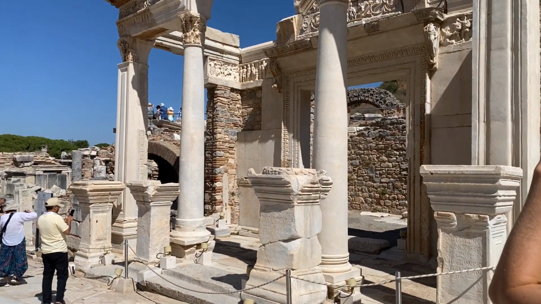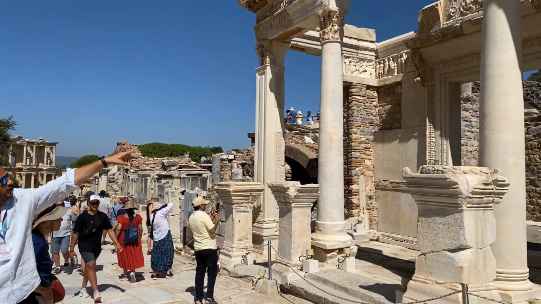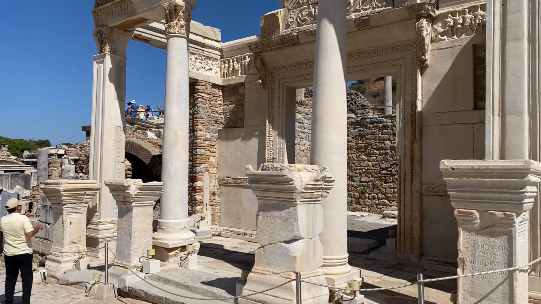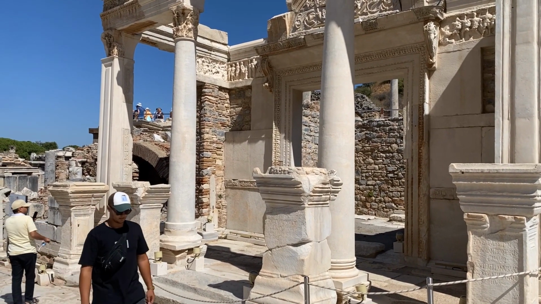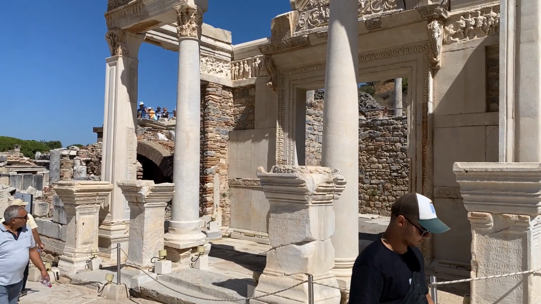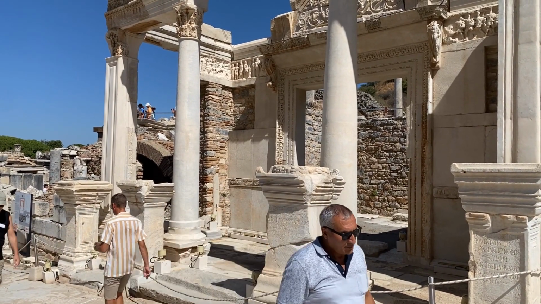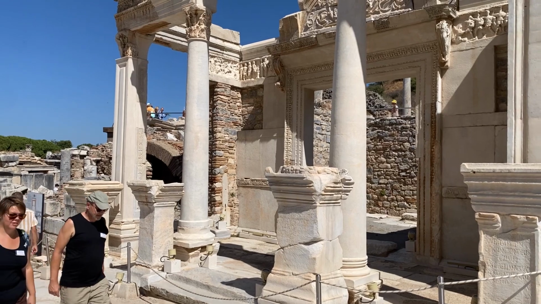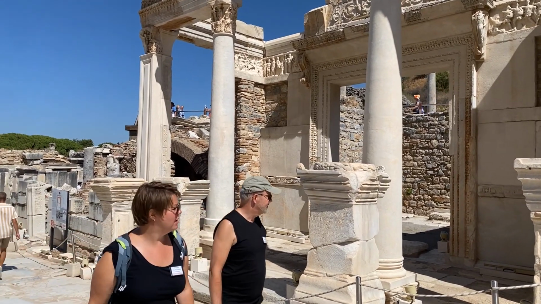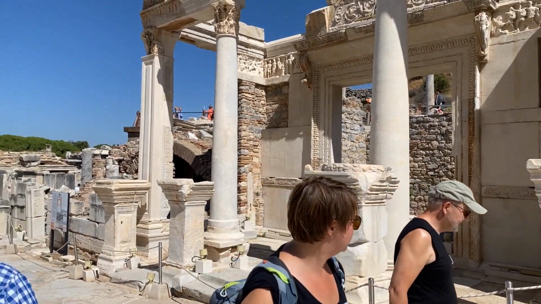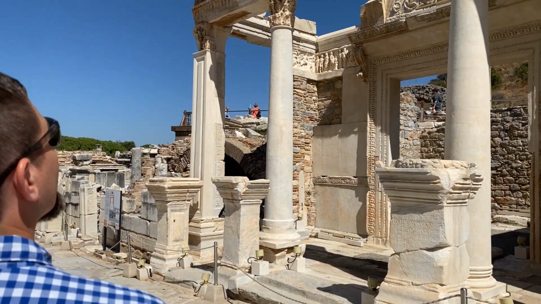And if you look here, you can see Amazons. One of the foundation myths tells us maybe Ephesus was founded by the Amazons. These are the woman warriors of Anatolia. They are mythological actually, but many scholars believe that yes, probably they also lived in Anatolia. They are from somewhere in the north.